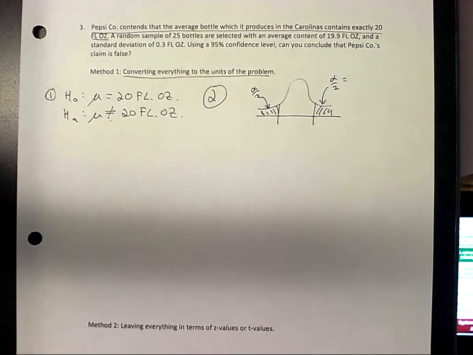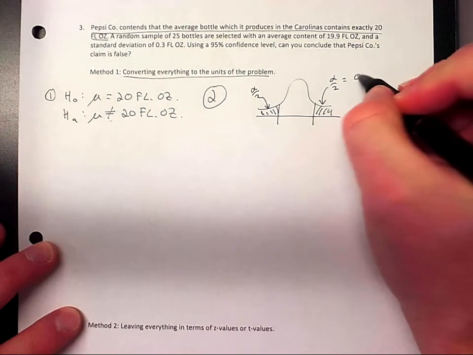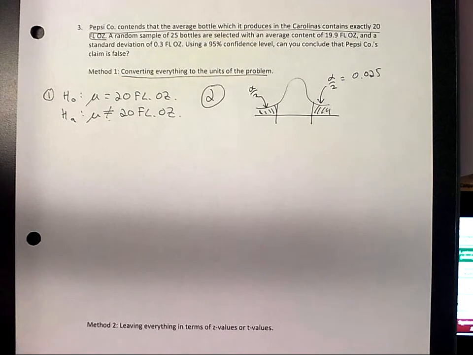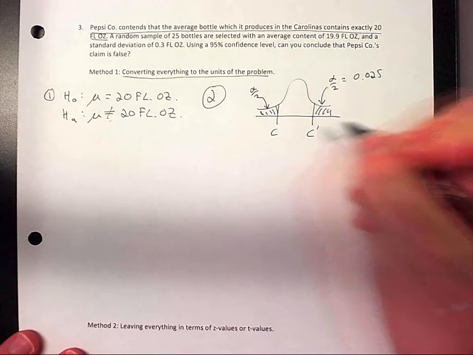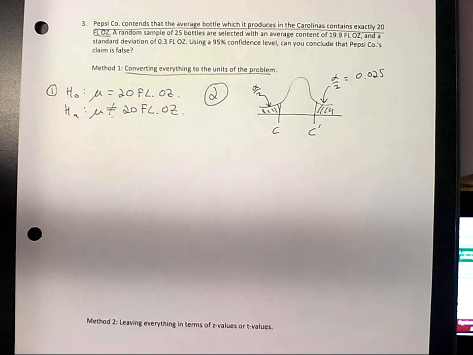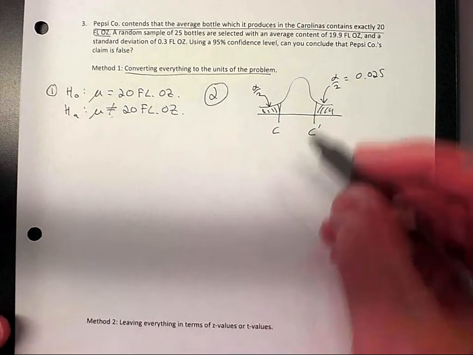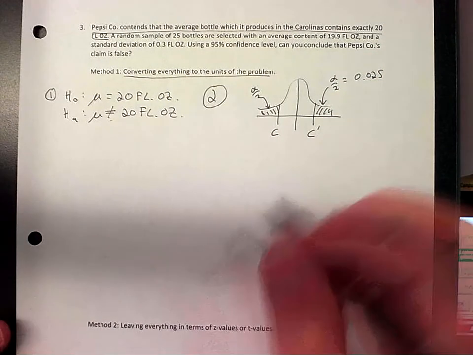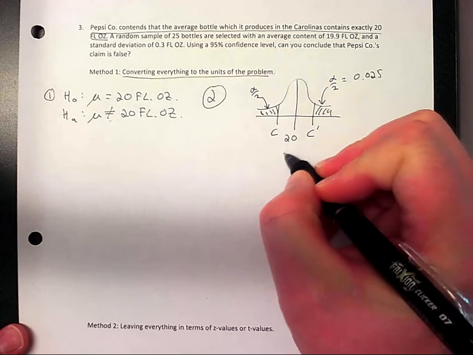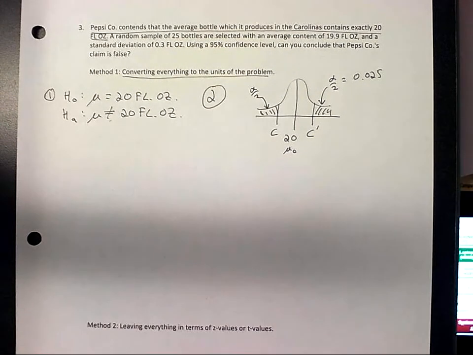So how big is alpha here? 5%, so therefore alpha divided by 2 is 2.5%, or 0.025. We also have 2 critical values, since we have 2 rejection regions. The left one, as always, we'll call C, and the right one we'll call C prime. And what is our distribution centered on? 20 fluid ounces, which is our hypothesized value, mu naught. Everybody good with this picture?